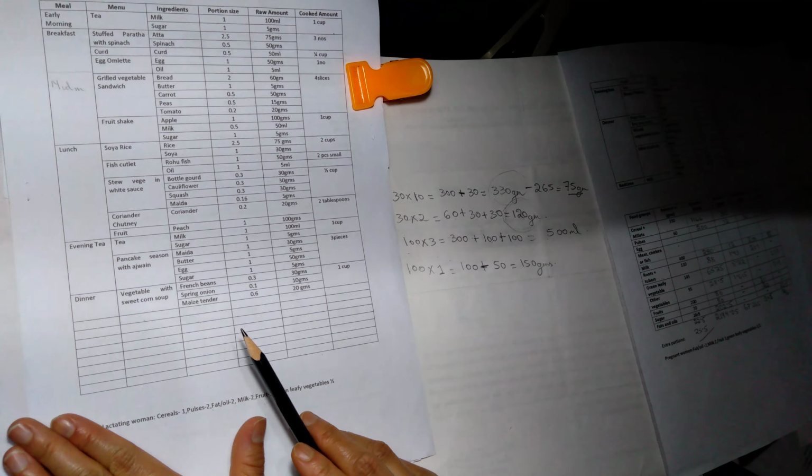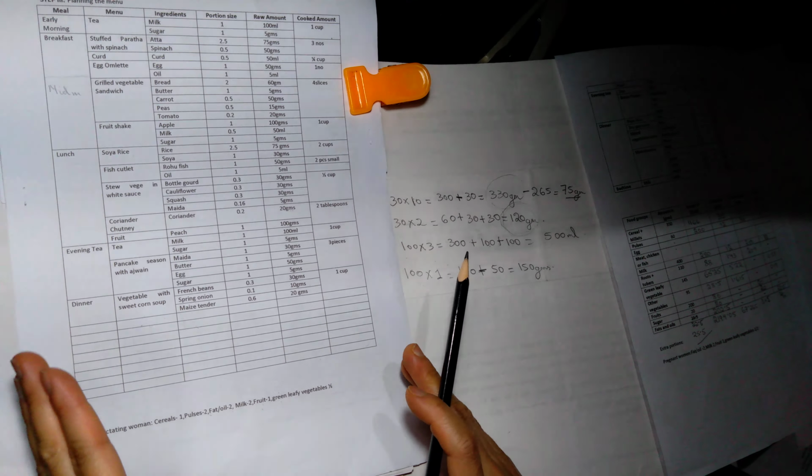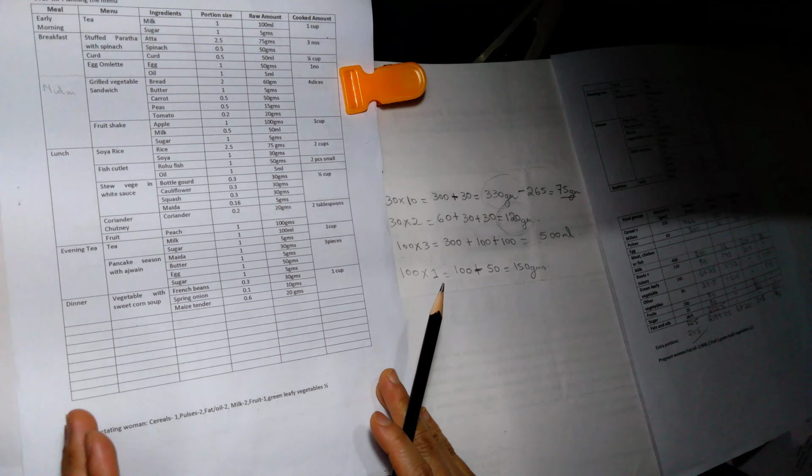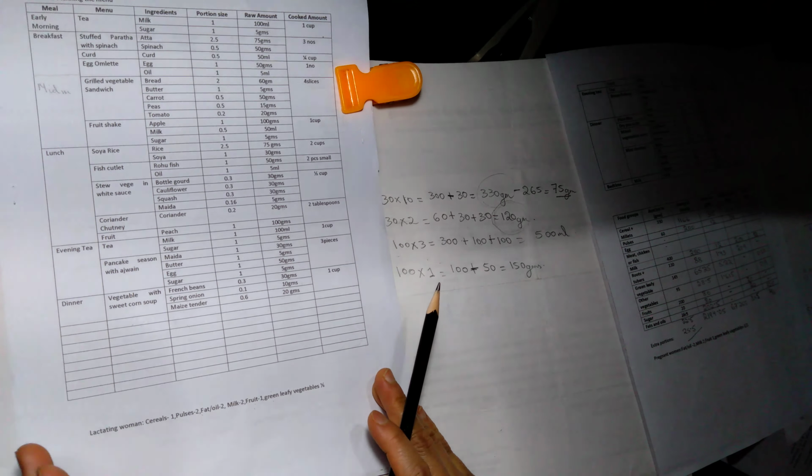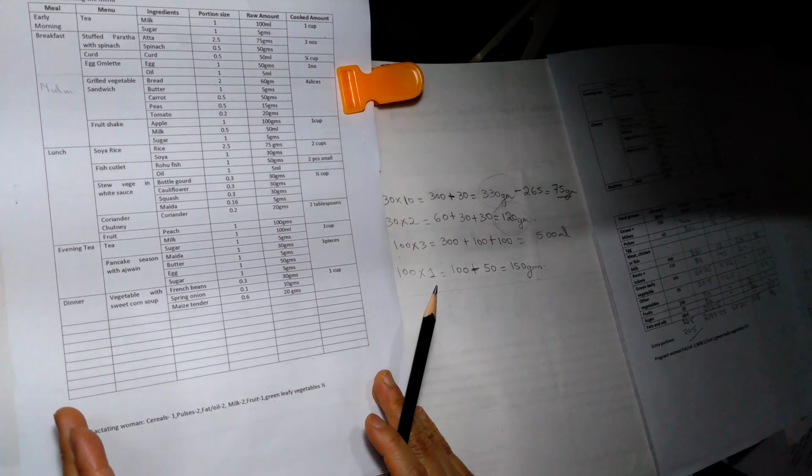Plan individually. No one should be copying from each other. You should plan the dinner part again, and then you can send it to me again through email, with the calculation, writing down the food list, and with the calculation of the energy, proteins, fats and carbohydrates. Okay.